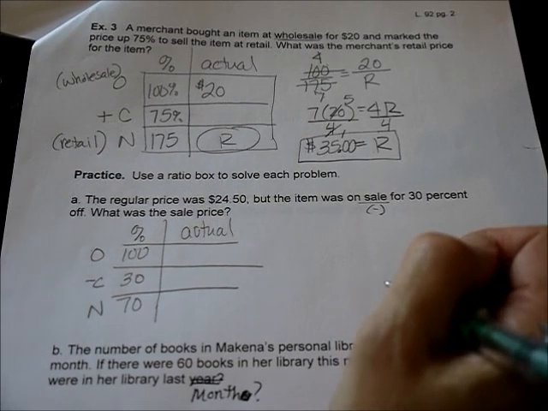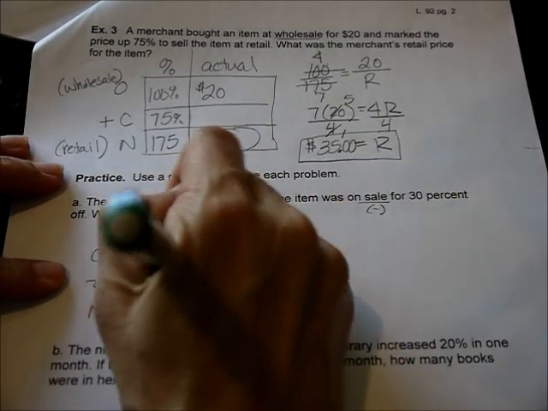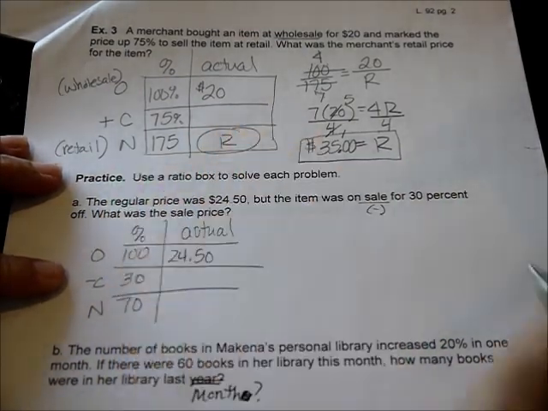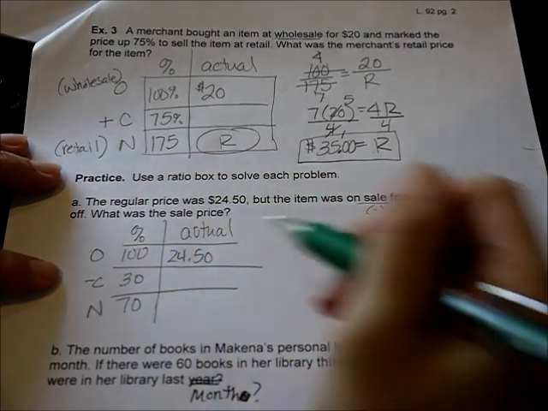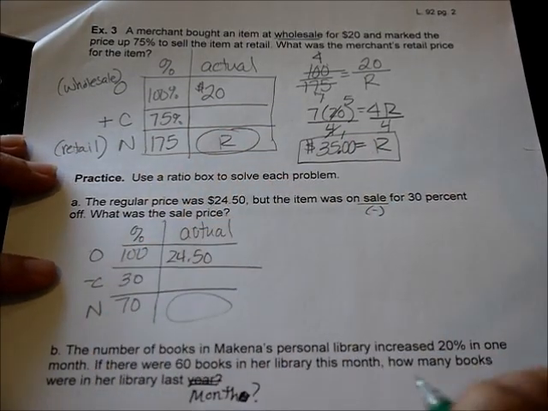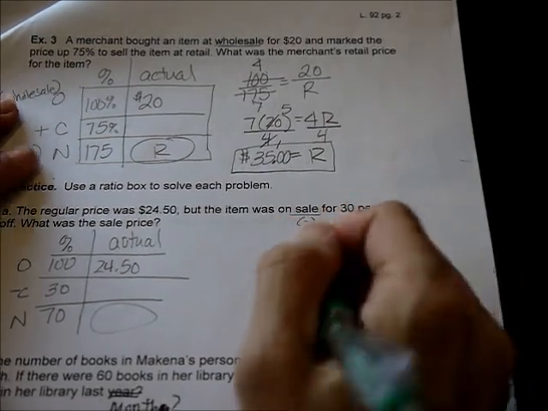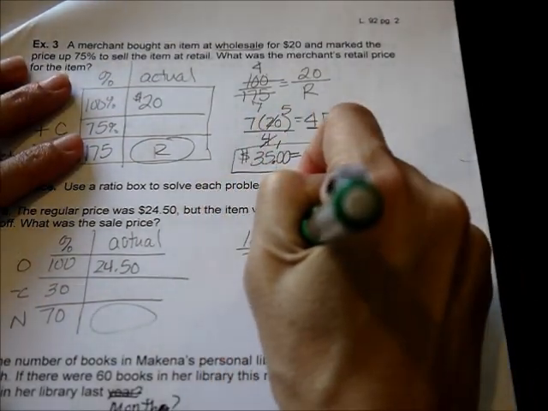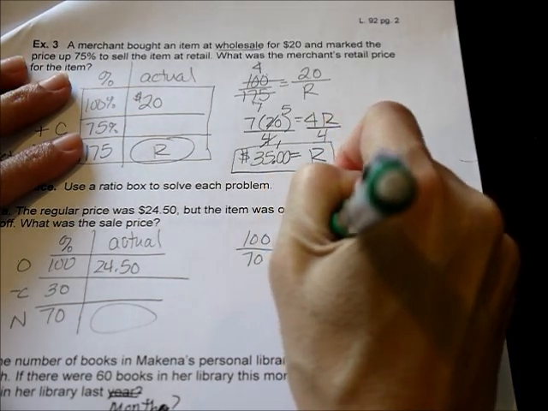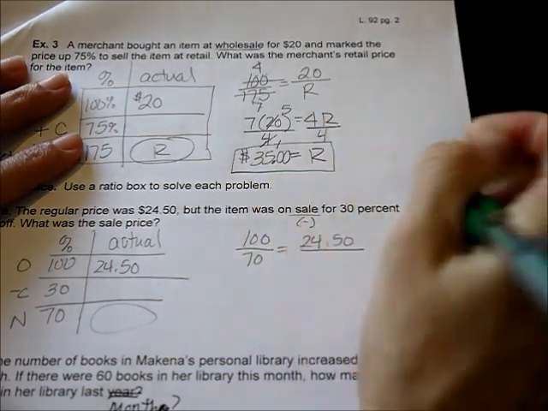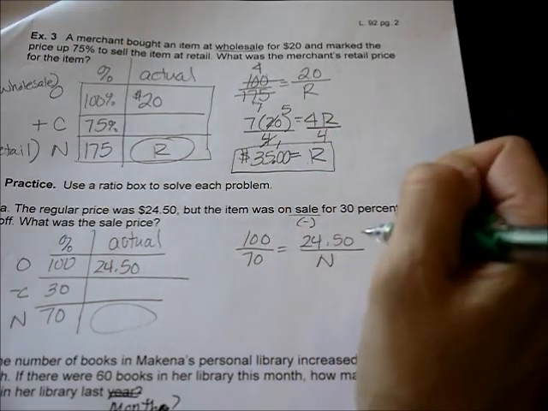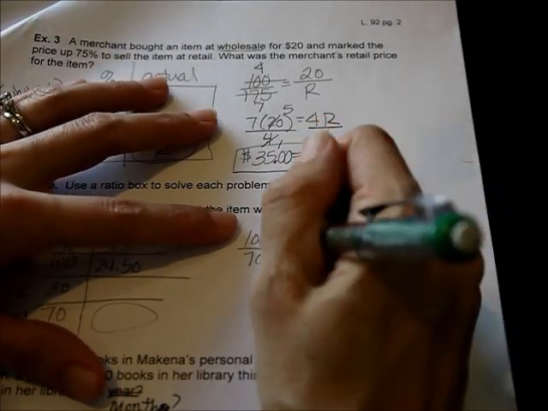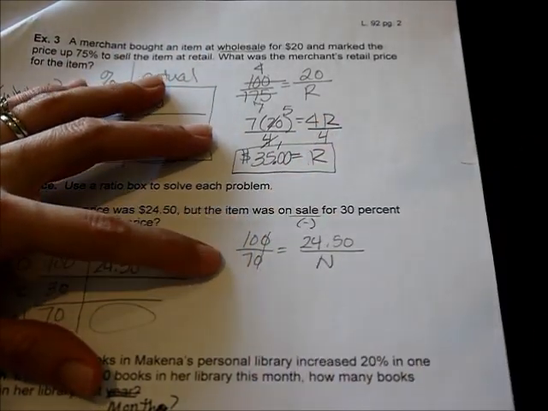Okay, so the regular price was $24.50. It's on sale for 30% off, and what's the sale price? So we're looking for the new price. Okay, so I'm going to go 100 over 70 equals $24.50 over N. Okay, so let's go ahead and reduce.